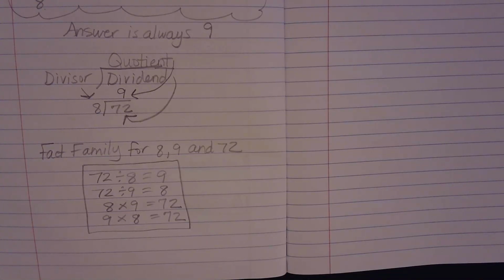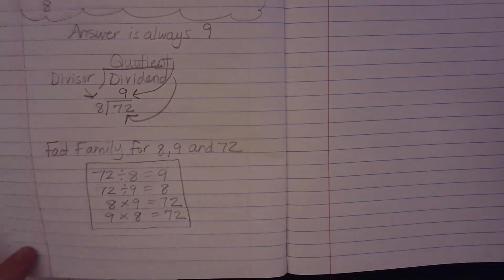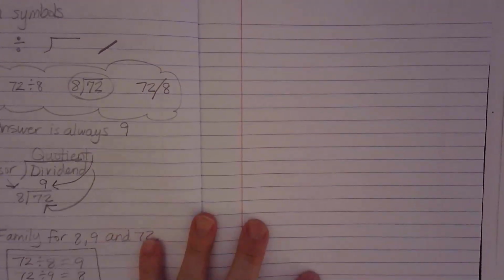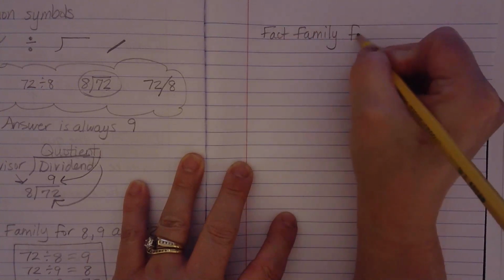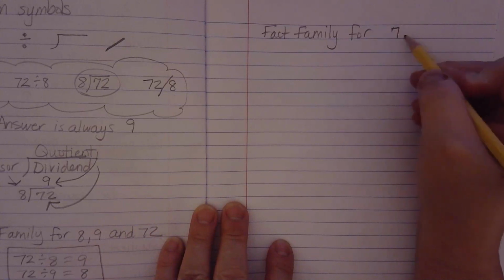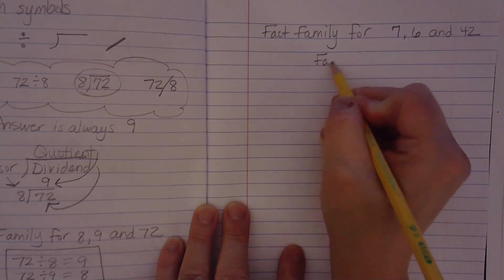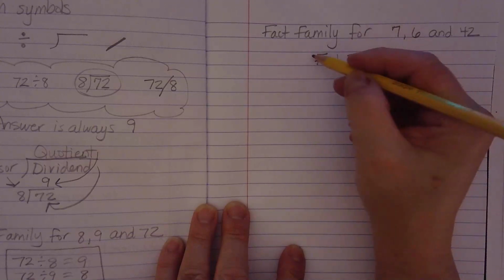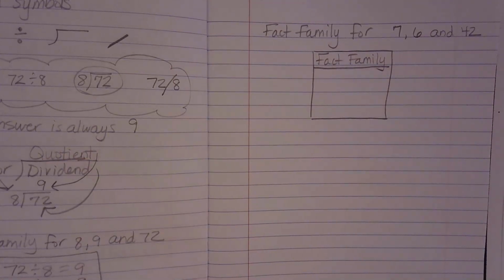All right, so now we are going to start talking a little bit more in depth about near facts and what near facts entail, now that we have the basics down. We're going to do some you-dos here. We will talk first about fact families for some other numbers. So I'm going to give you numbers, and you're going to tell me the fact family for 7, 6, and 42. Go ahead and do that. We'll pause the video.